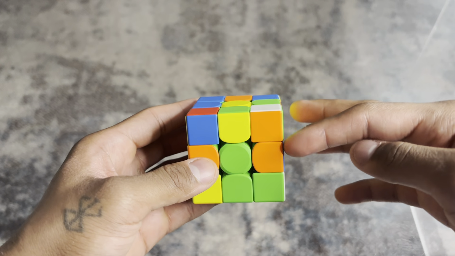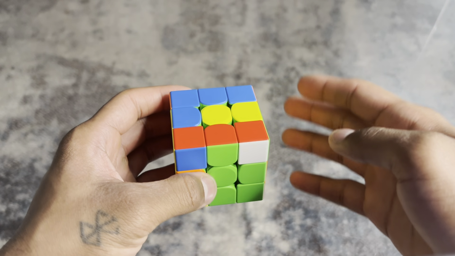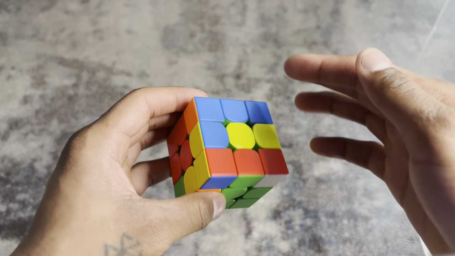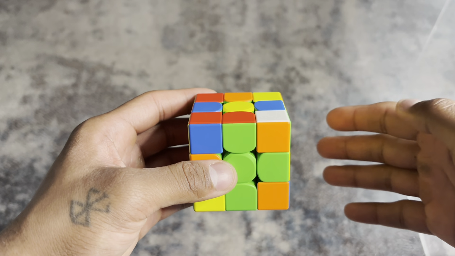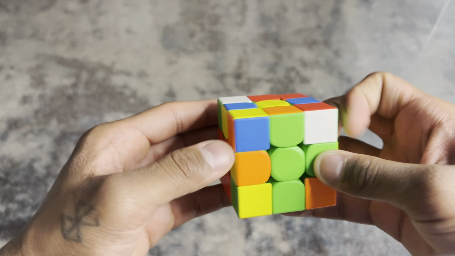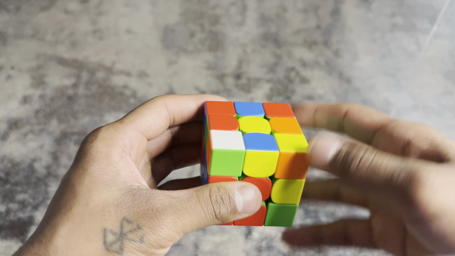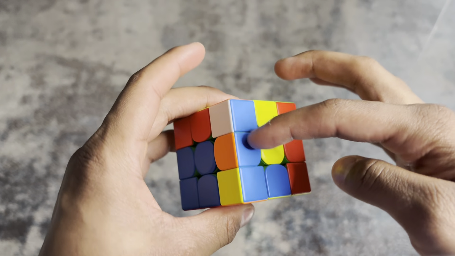Since we have other F2L cases we need to solve, doing an algorithm like this makes it really hard to track your next F2L case when there's so many wide moves. So in this instance, saving the rotation is just not worth it. The better way to do this is to rotate, and then this makes it a lot easier to track my very next F2L case.